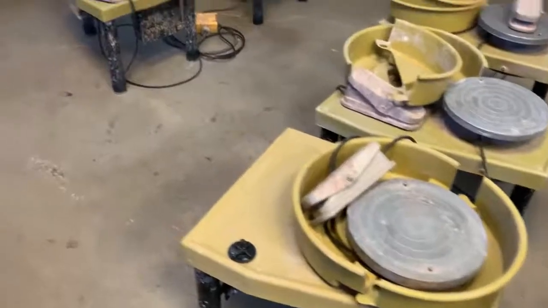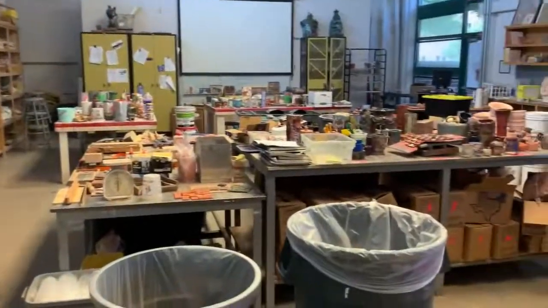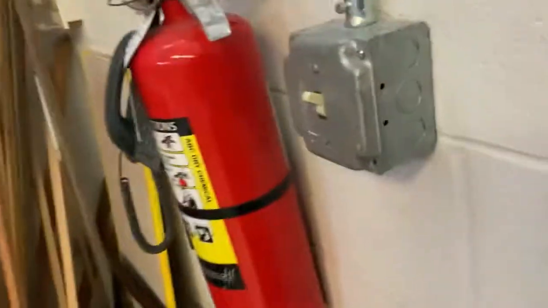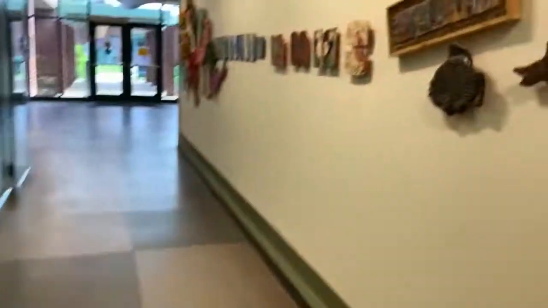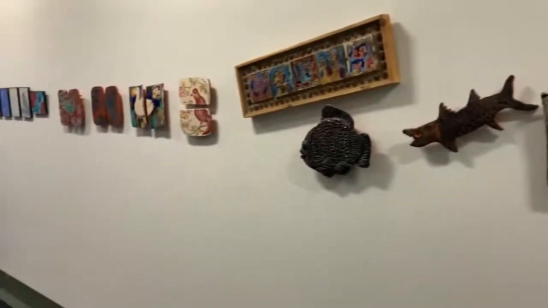These are our potter's wheels. So this is, once again, our ceramic studio, and that brings us to the conclusion of this tour. Just wanted to get a sense of what these studio spaces look like.